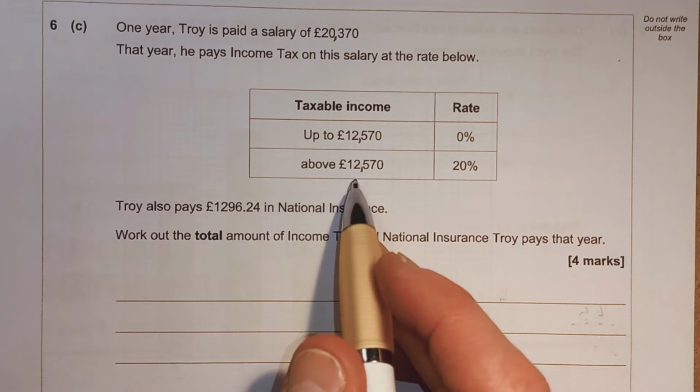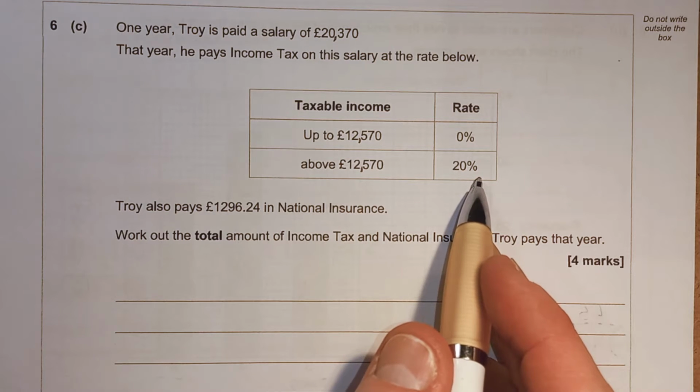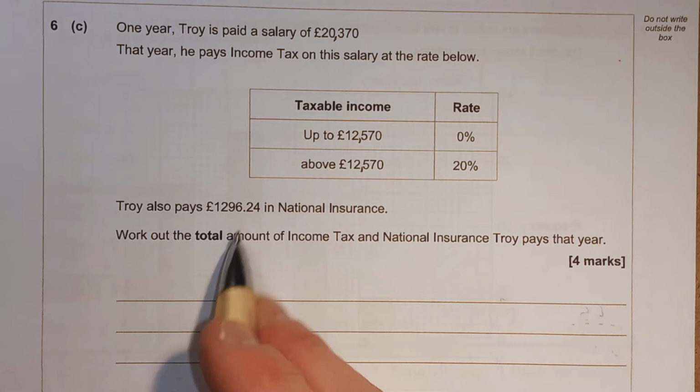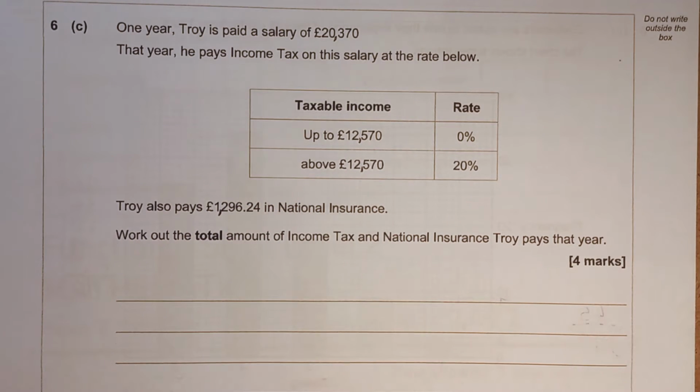For anything above £12,570, he pays 20%. Okay. Troy also pays £1,296.24 in national insurance. Work out the total amount of income tax and national insurance Troy pays that year.